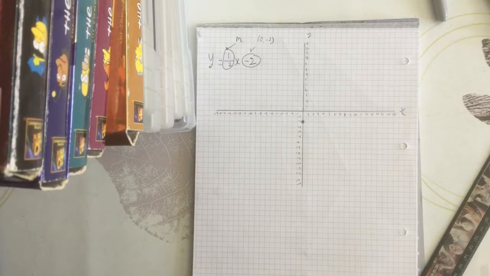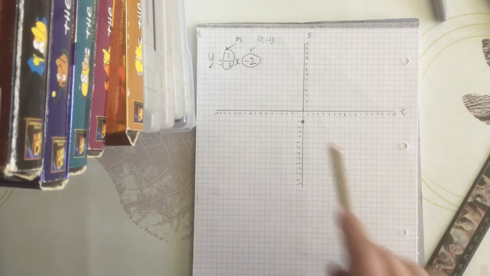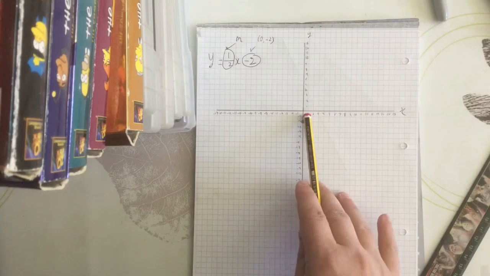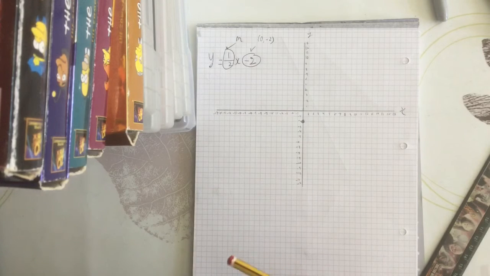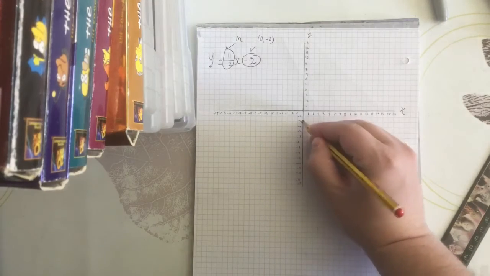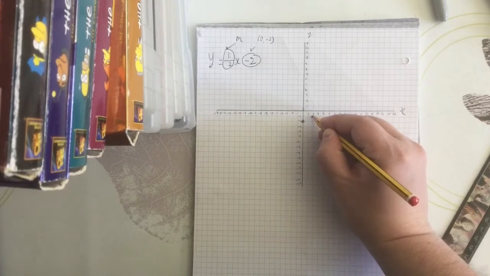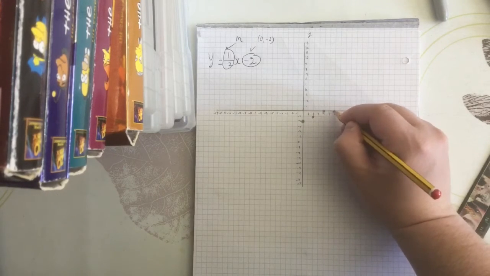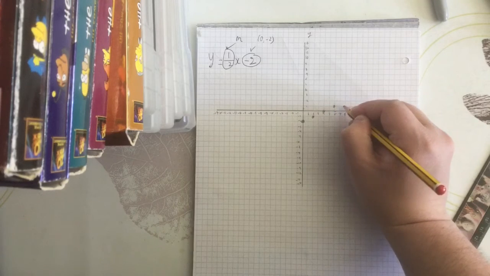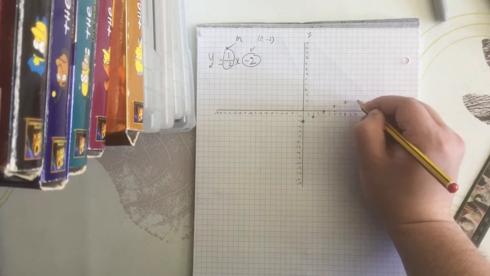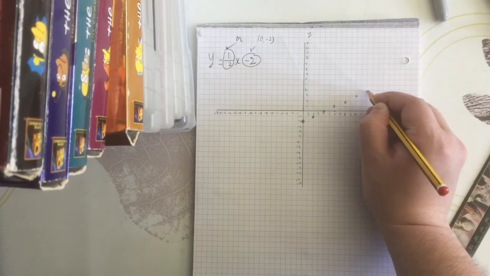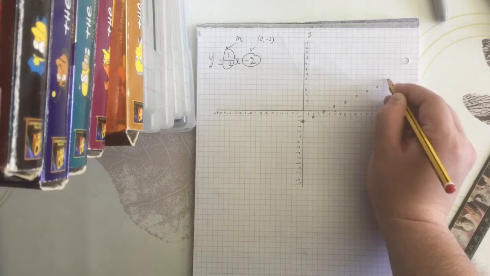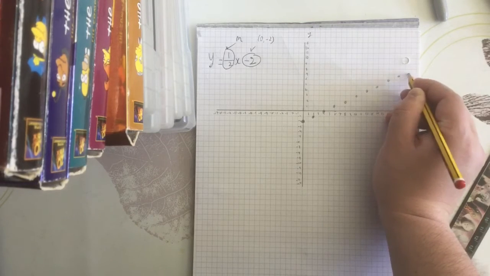Now, think about this. What if we went across by 2? How far up would we go then? Well, if you go up by halfway for every one we go across, for every 2 we go across, we go up by 1, because that's a half, isn't it? So let me show you what I mean. So we start off at our y-intercept, and for every 2 we go across, we go up by 1. Every 2 we go across, we go up by 1. And we just continue. Eventually, it just becomes a bit of clockwork, doesn't it?